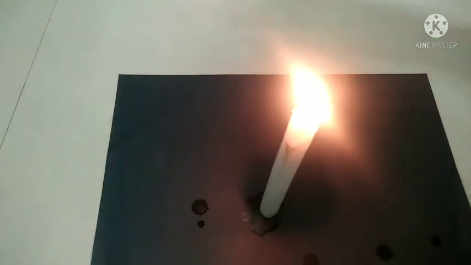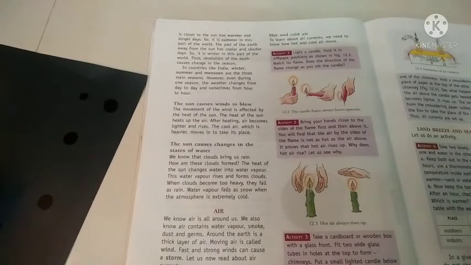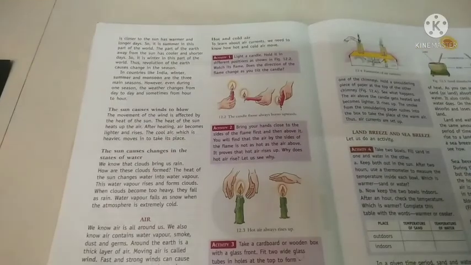That means the hot air rises up. Do you know the reason, children? Due to its lightweight. When the air is heated up, it becomes very light in weight, so that the hot air rises up. Only if you do this experiment on your own, you can understand this concept, that is hot air rises up due to sun's heat and the cold air remains at the bottom.